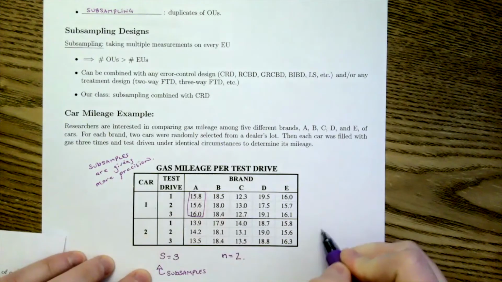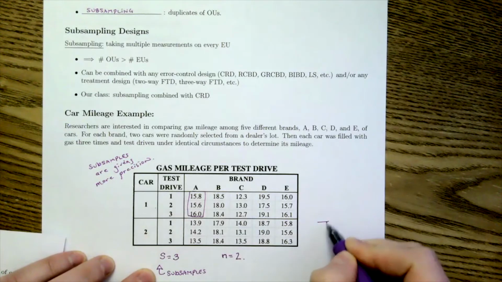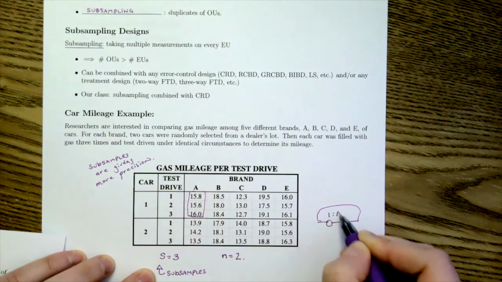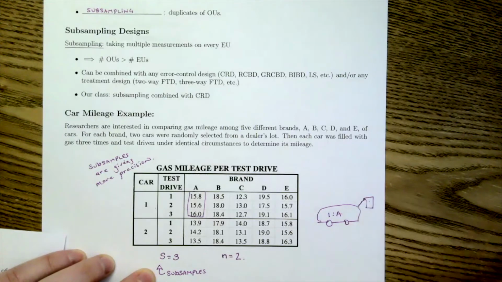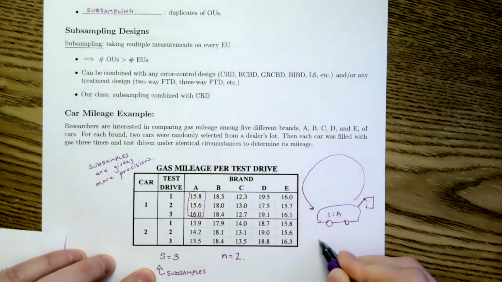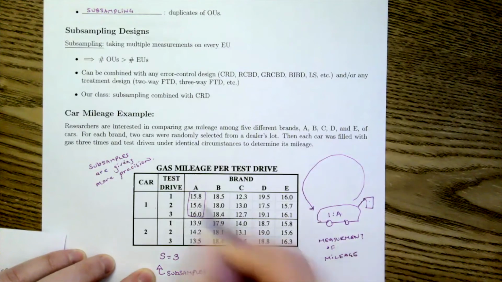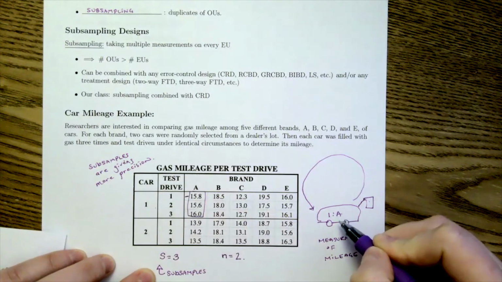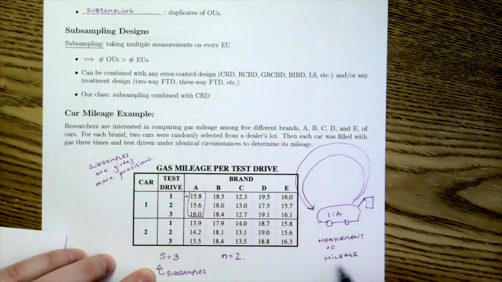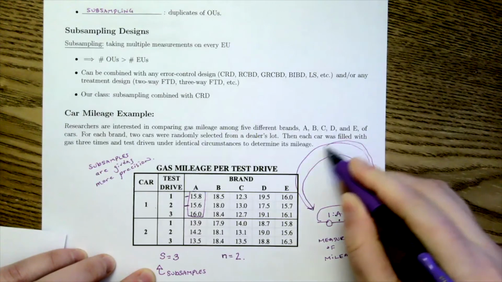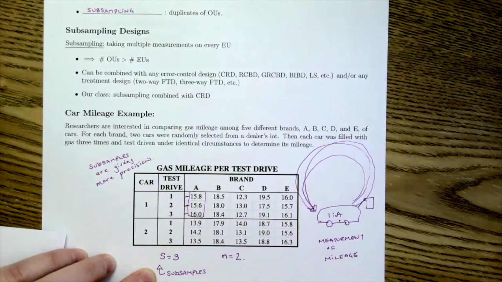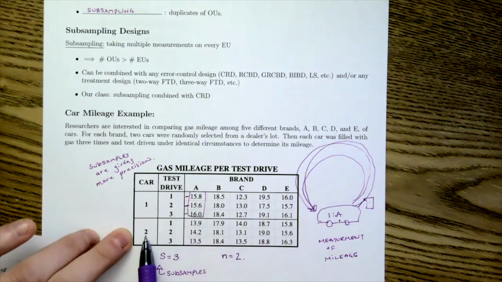So let me give a little illustration maybe to help clear this up. What's happening is we have car 1, brand A. We fill it up with gas, it's going to drive around, and we're going to get a measurement of mileage. And that's going to get us this right here. Then we're going to fill the same car up. It's going to drive around again, and we're going to get a second measurement right here. Then we're going to do it again. Same car, so same experimental unit because we only applied brand A. Fill it up, and it's going to drive again one more time, and we're going to get this third measurement.